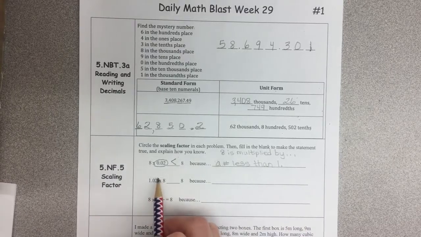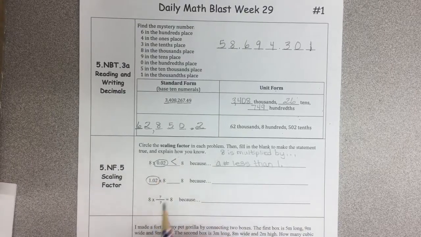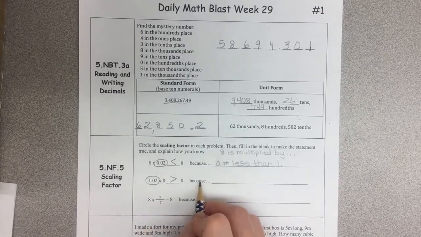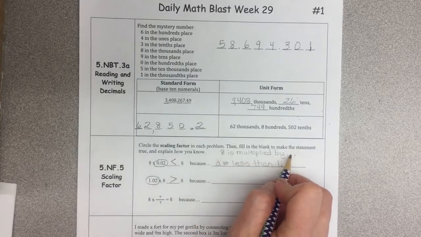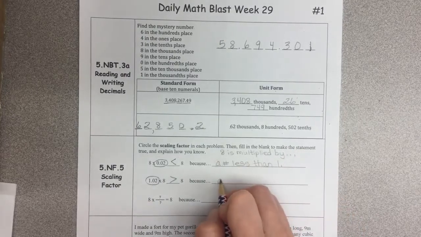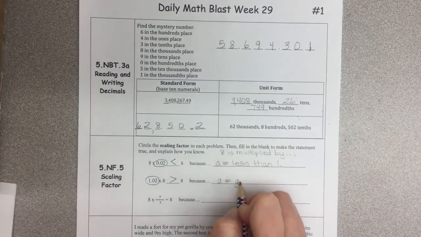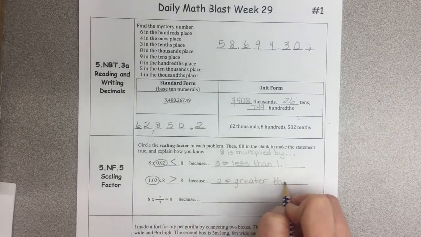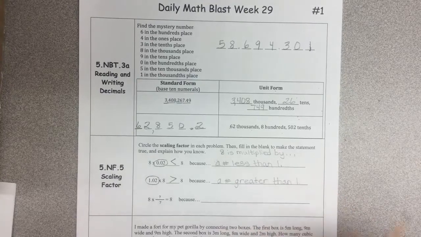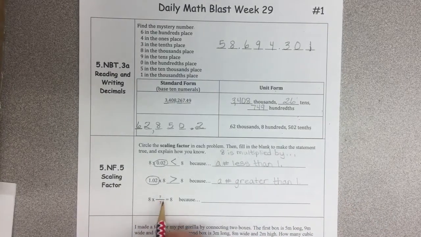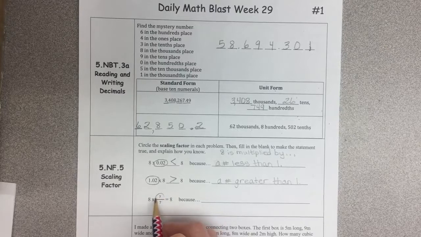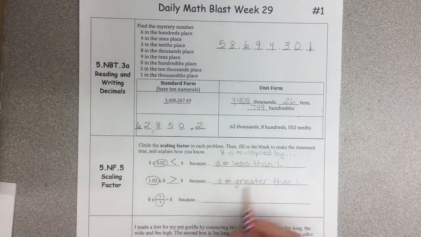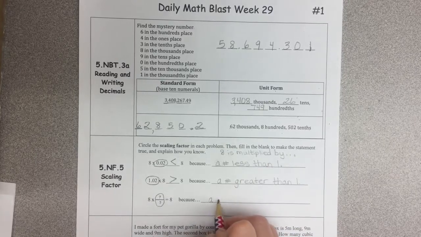Here I have my 8, and I'm scaling it by 1 and 2 hundredths. So it's going to be greater than 8 because, again, 8 is being multiplied by a number greater than 1. And here we have 8 times 7 sevenths. 7 sevenths is my scaling factor, and it equals 8 because 8 is being multiplied by a number equal to 1.